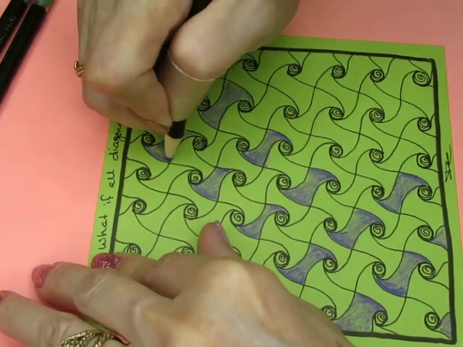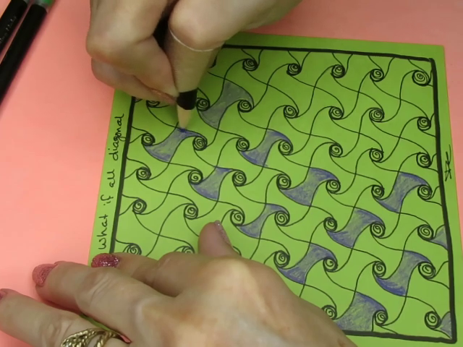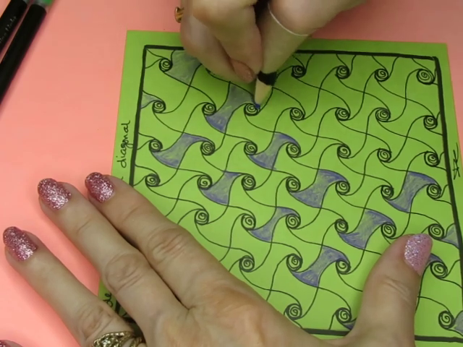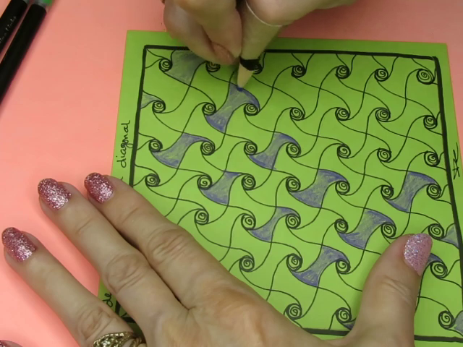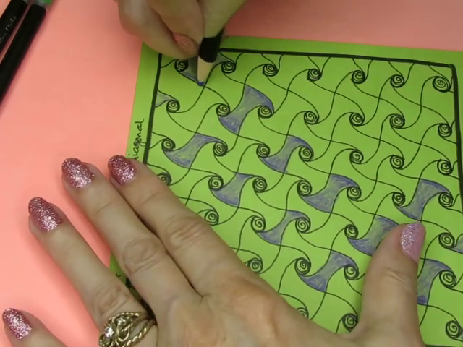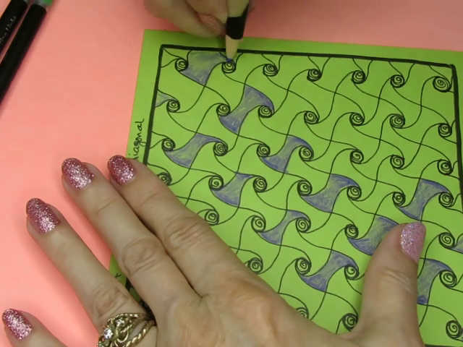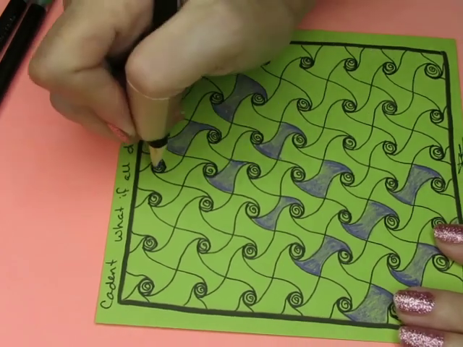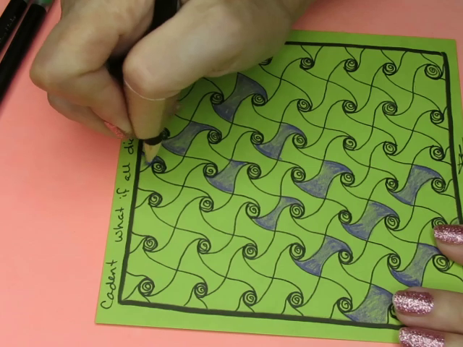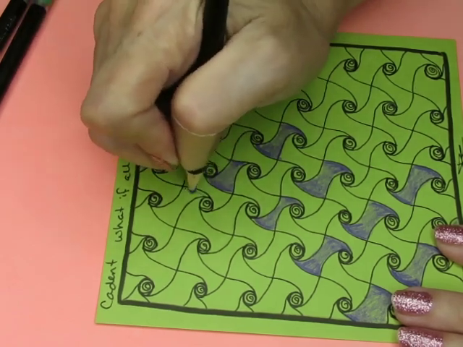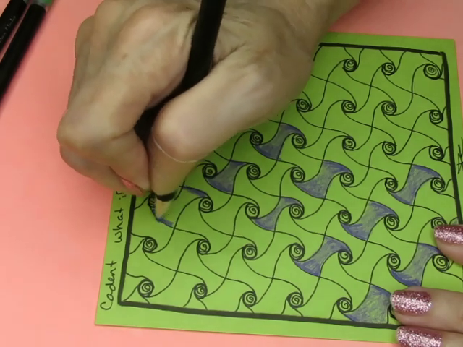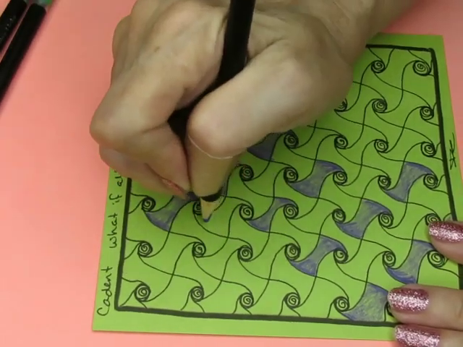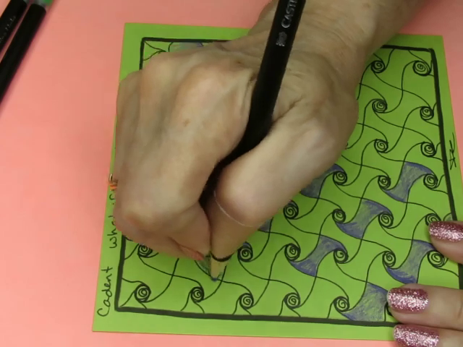I'm definitely getting hot. Time to go in the house. Goes under here. Goes under there and under there.